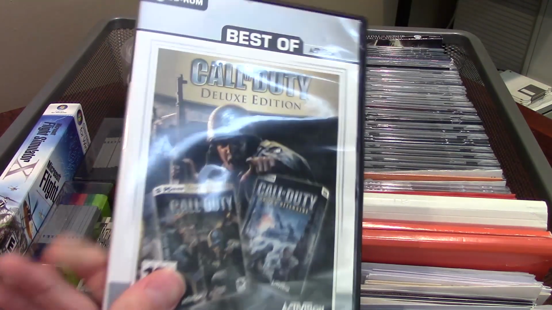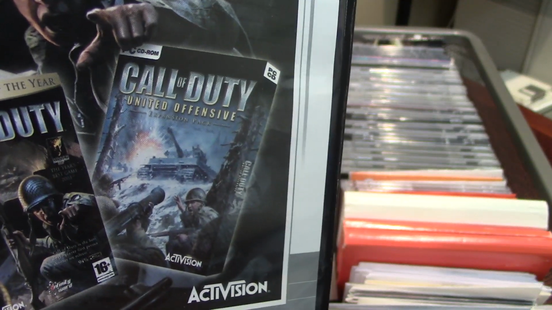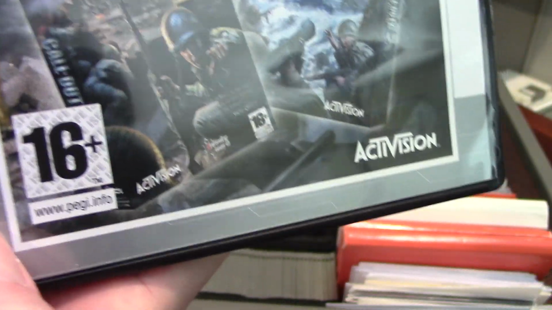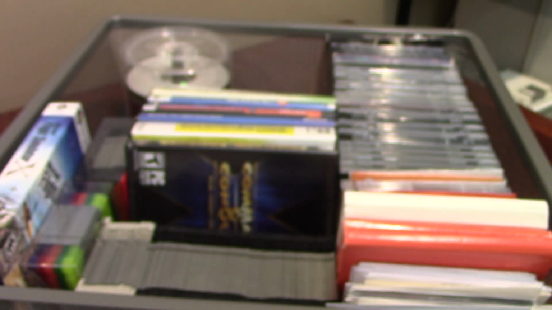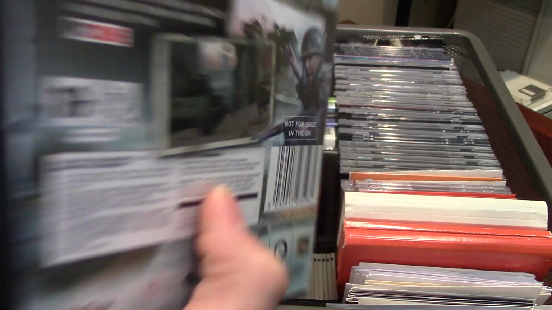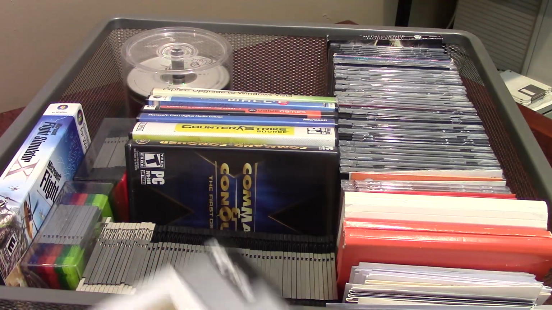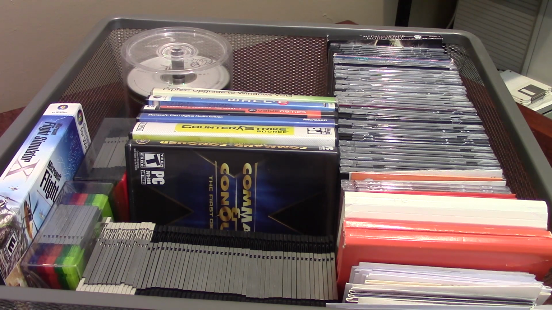So we've got a copy of Call of Duty Deluxe Edition. And this contains the first ever Call of Duty and the first expansion package, Call of Duty United Offensive. And what's funny about this is it has the PEGI rating system, 16+, which I believe is the European equivalent of the ESRB. But if you go on the back here, I'll show you flat out, it says right there, not for sale in the UK. See, the camera will focus in on that. So I don't know where this was sold. It sure wasn't sold over here, but I bought this from eBay a while back, and I don't know where that person got it from. It's kind of funny because I believe that the UK uses this rating system, so I don't know.